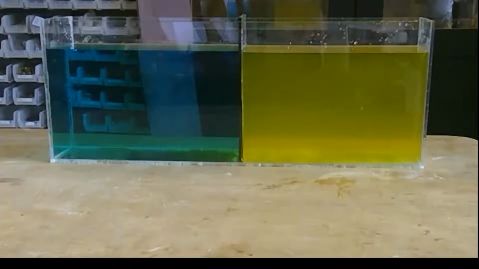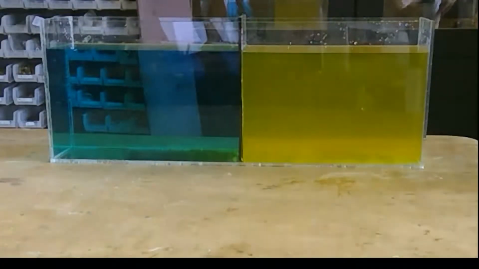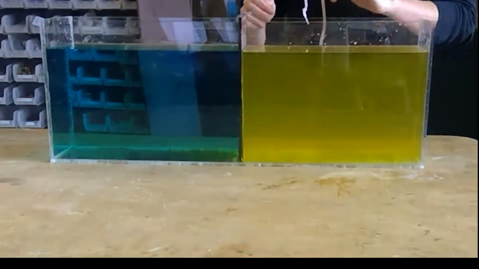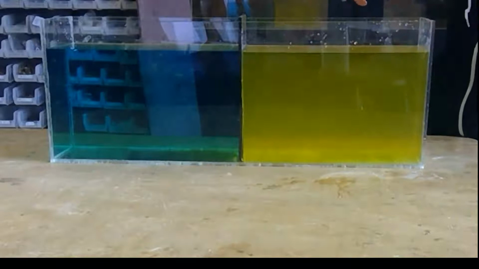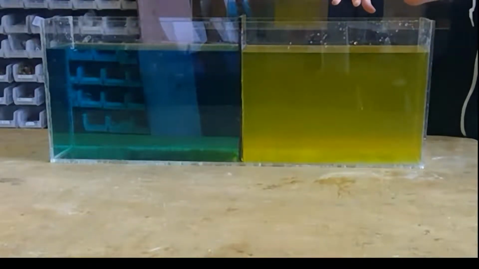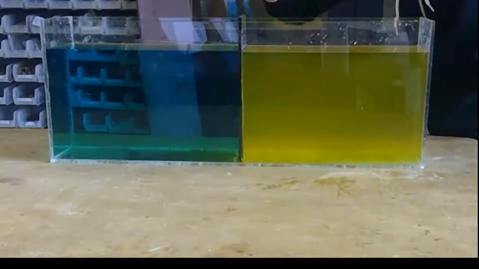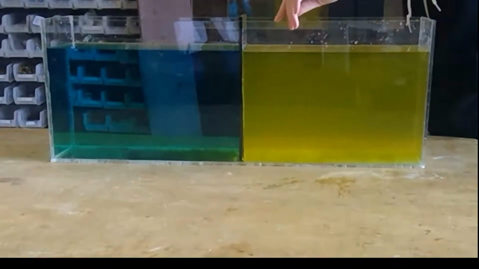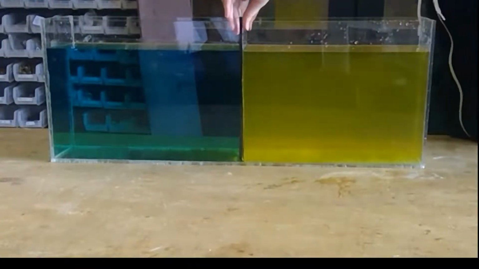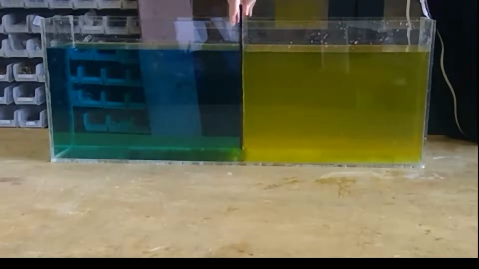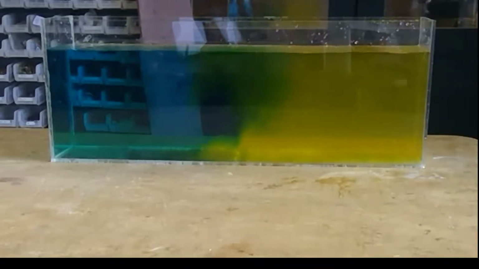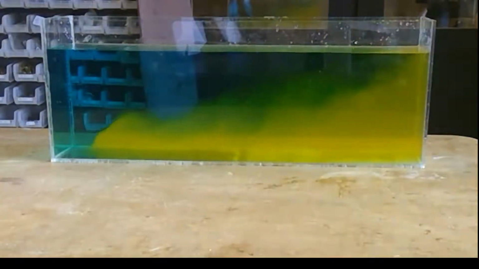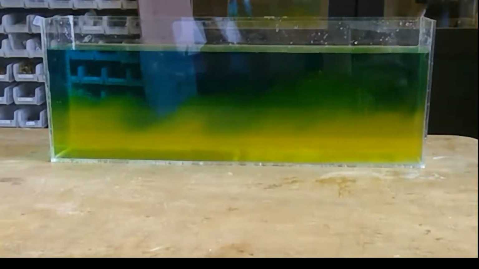This video shows us the lock exchange demonstration. So here on the right side, we have really salty water, and on the left side, the blue water is fresh water. The water's just been dyed with food coloring, and it's separated with a separation there. And now I'm going to remove the separation, and we're going to see the fresh blue water go on top of the salty yellow water.